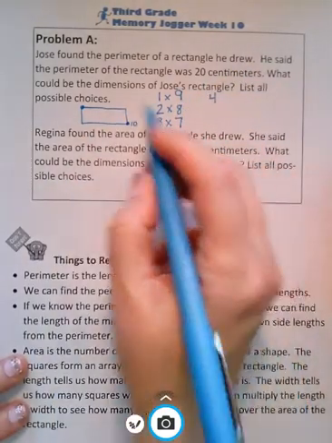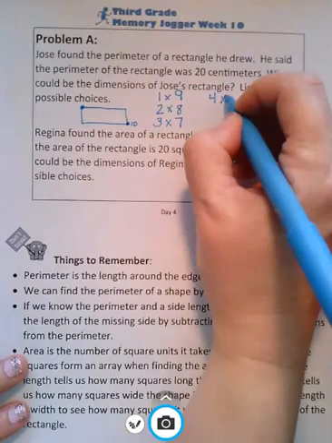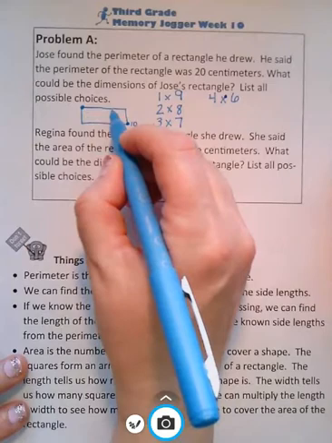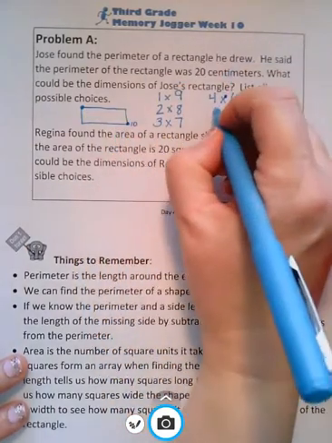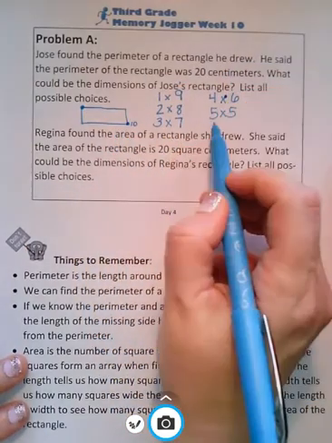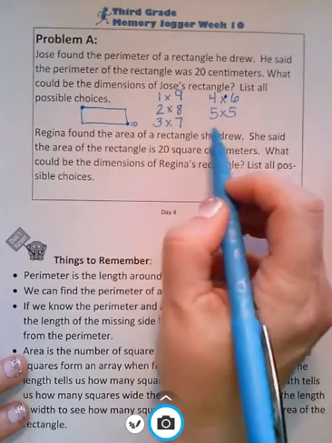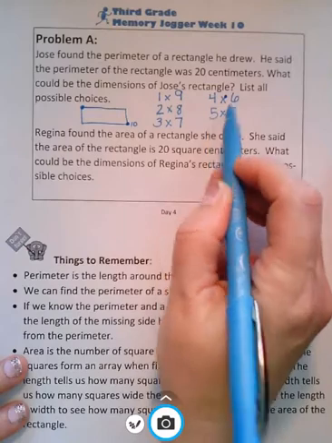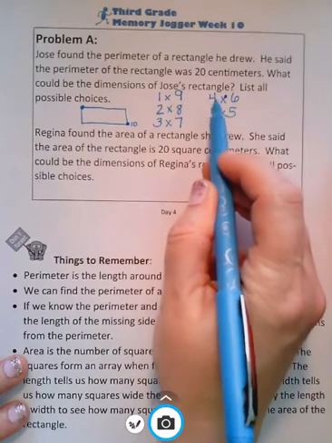What if the shorter side was 4? I could go 4, and then 6. And what if the shorter side was 5? 5, and then 5. It actually ends up being the same size. Since we have 5 and 5, we can know that we found all of the possible choices. Because if we went up one more, we would be at 6, and we already have 6 on here, and that would be 6 and 4.